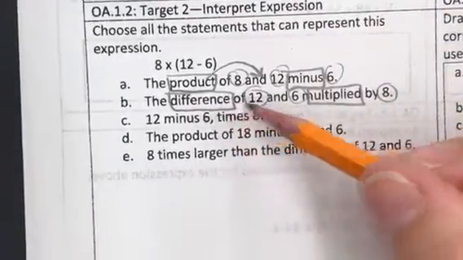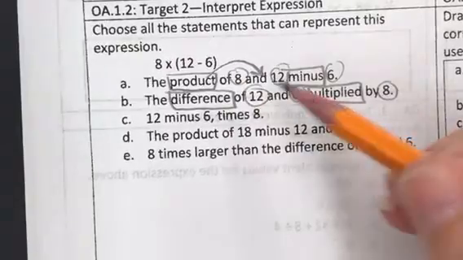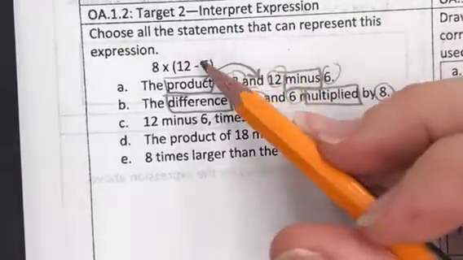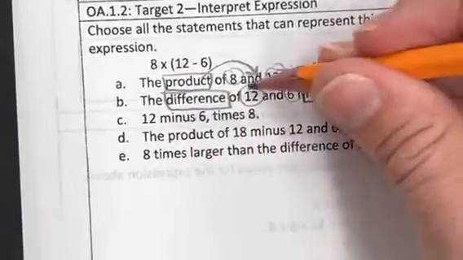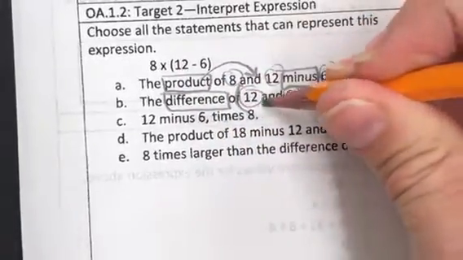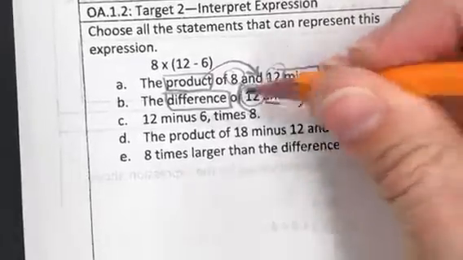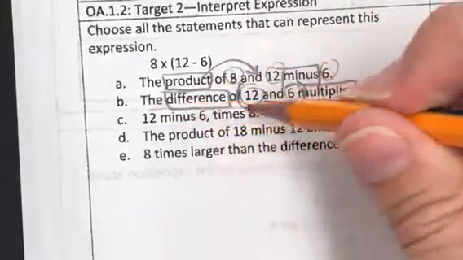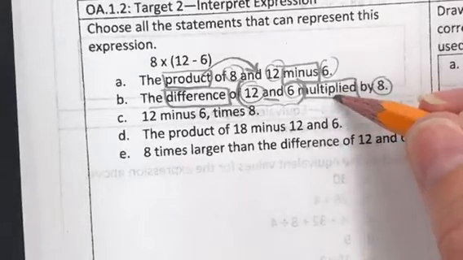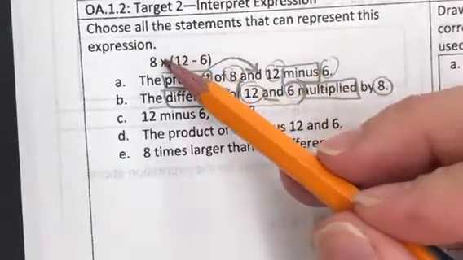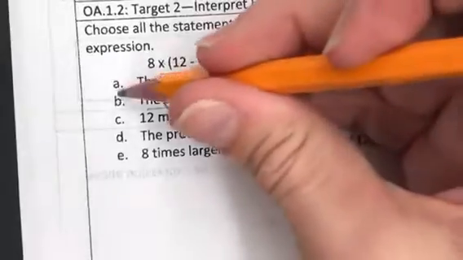So this one says the difference of 12 and 6. Does my equation say the difference of 12 and 6? Yes, these groupings right here, again, when I see that word and, I know it's going to have groupings around it. And, meaning I have to do this part first. So I have to find the difference of 12 and 6 first. That part was correct. Then it says multiplied by 8. Multiplied by 8, B works.